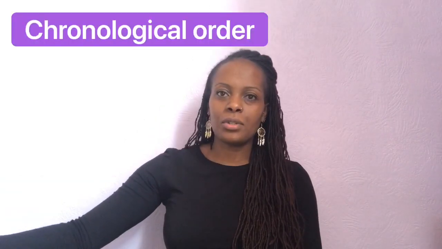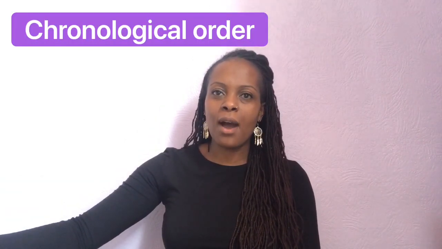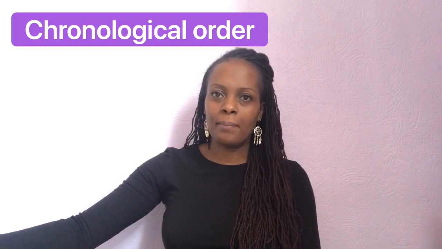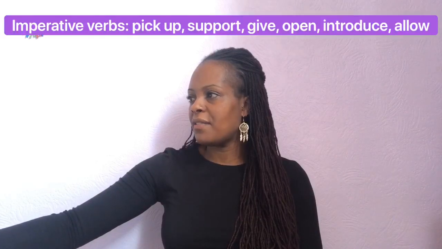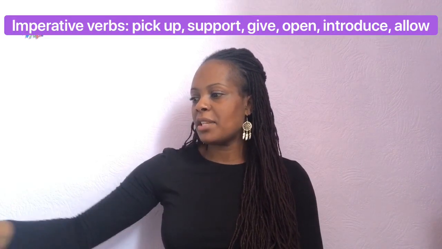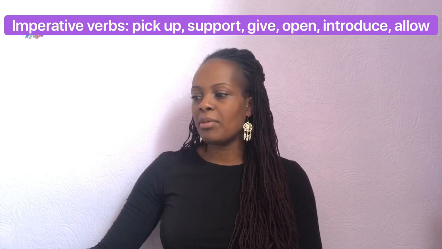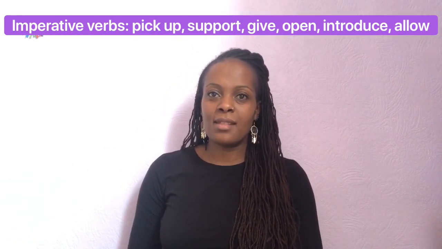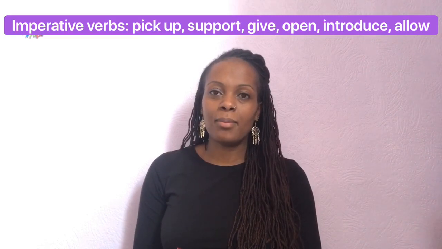Now, you also should have found that the instructions are in chronological order, in the order of how the reader is expected to complete it to get the best outcome, okay? Now, there are also imperative verbs such as pick up, support, give, open, introduce and allow, and they're just some of them. You probably have a longer list than I do.